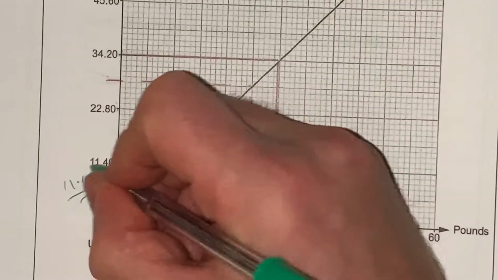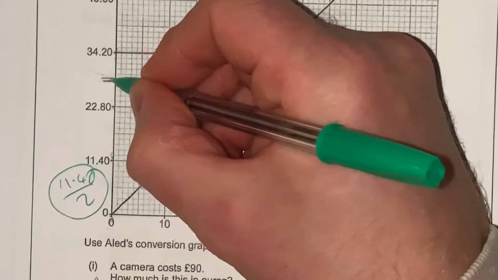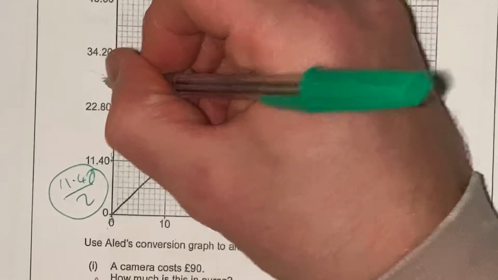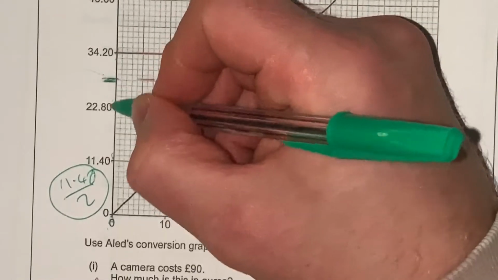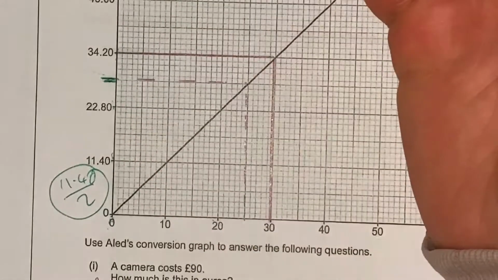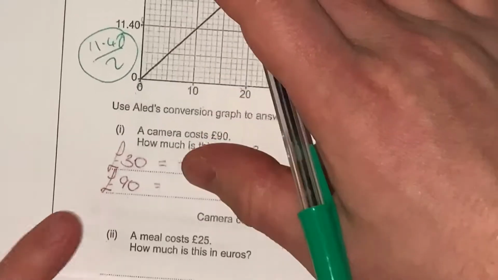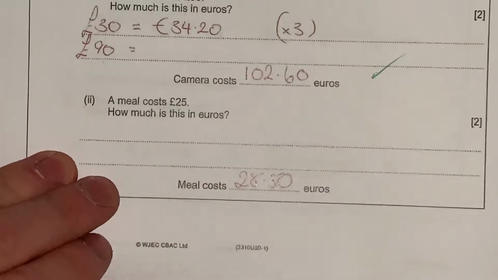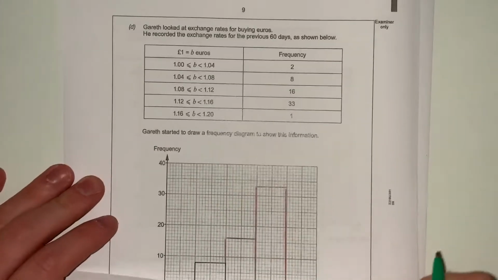half of that, it's going to tell me what to add on to get me there, which is going to be £5.70. So I could add on £5.70 now to £22.80 to find what is in the middle of there, which is going to give me the answer of £28.50.